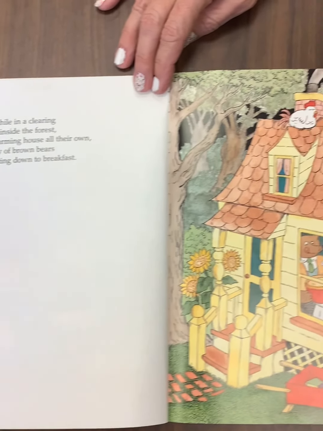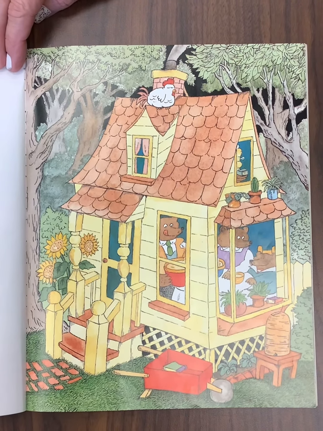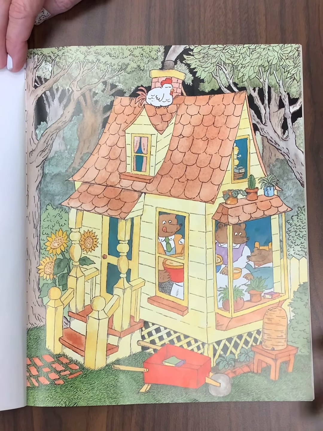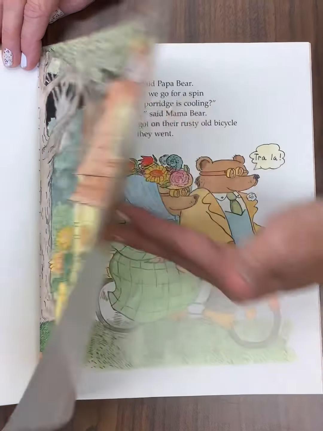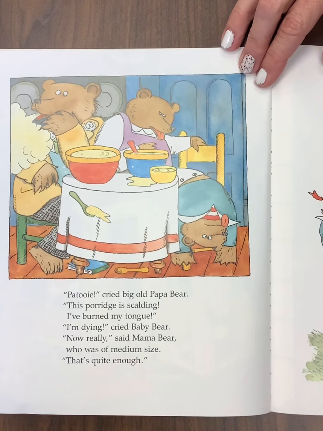Meanwhile, in a clearing, deeper inside the forest, in a charming house all their own, a family of brown bears was sitting down to breakfast. "Patooey!" cried big old Papa Bear.